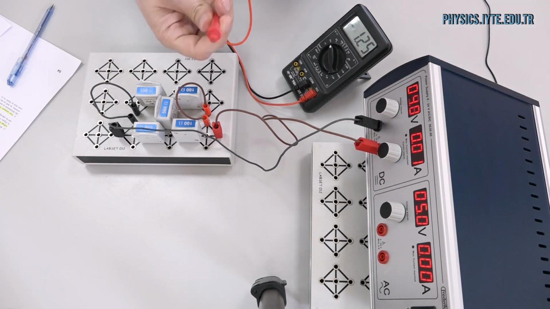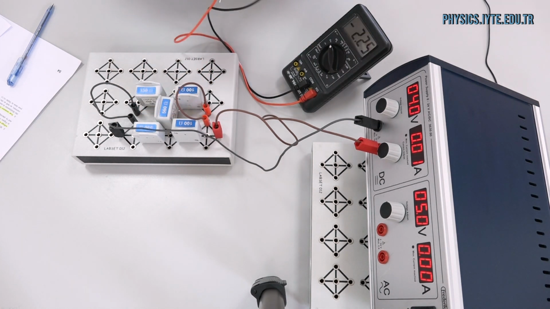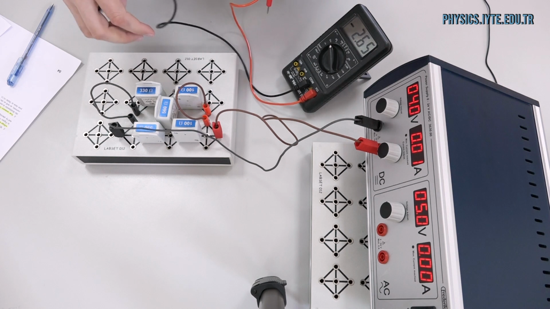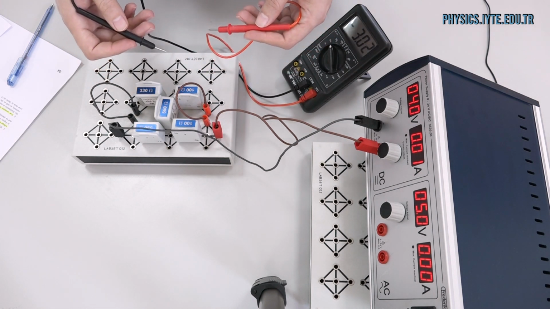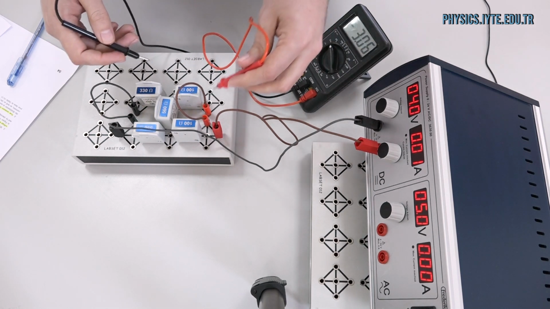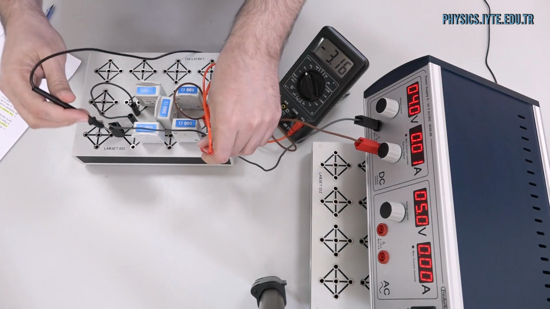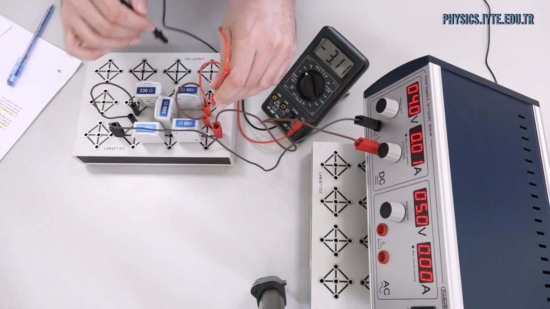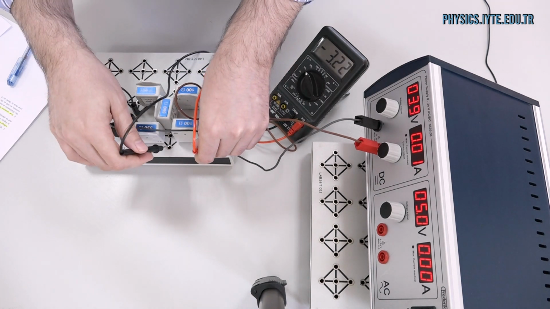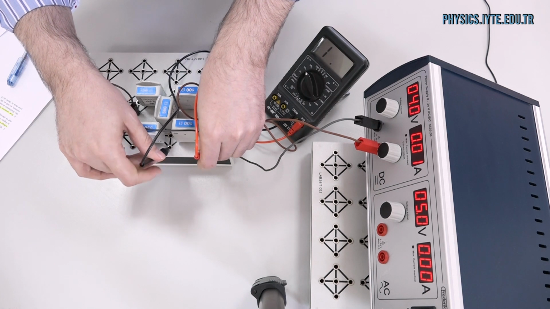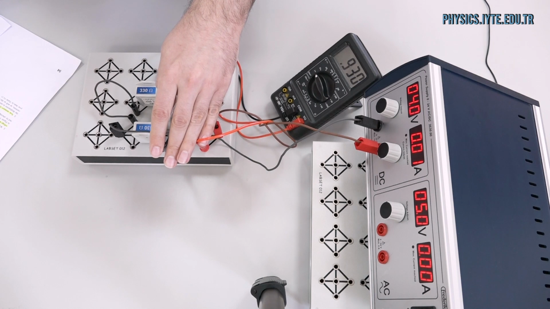So this is our positive lead and this is our negative lead of the multimeter. So I hope you can see. The voltage across R1, which we denote as V1, is 0.93 volts.